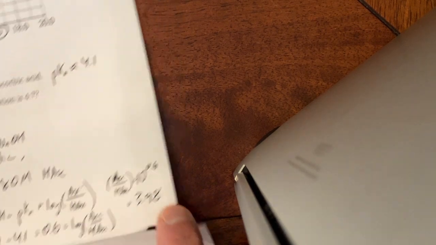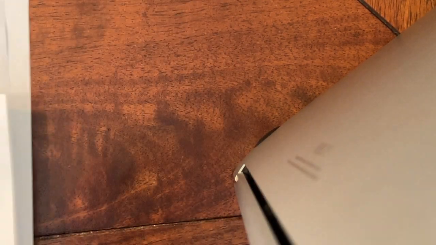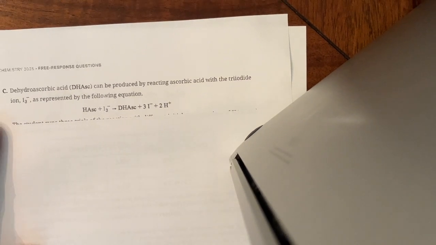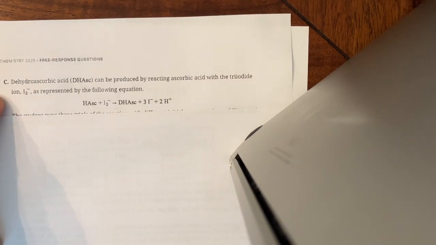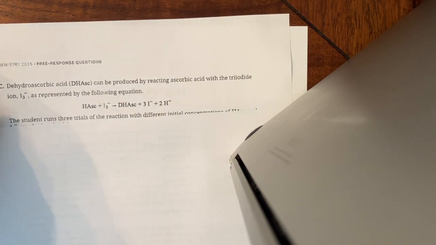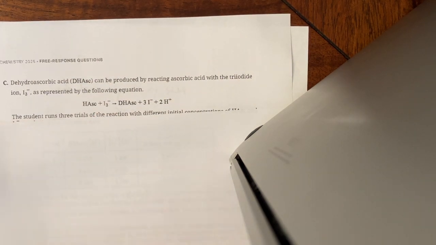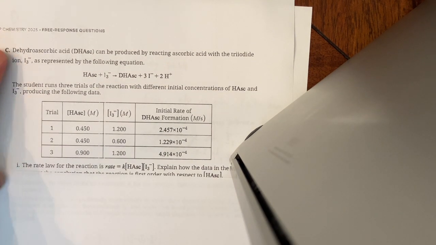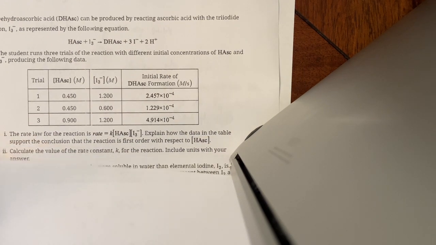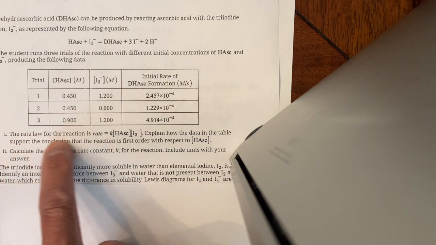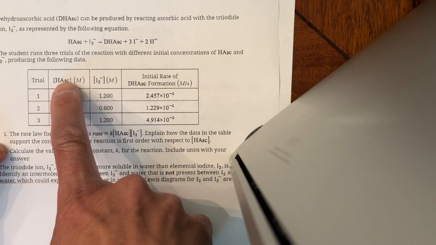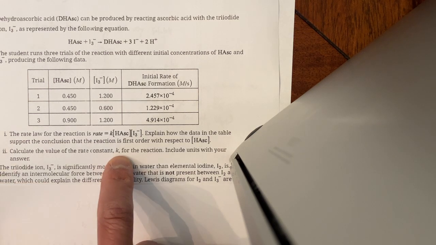Okay, next part. Dehydroascorbic acid can be produced. So you react this with the I3 ion, runs through trials. So we have kinetics, and it says determine the rate law, explain how the data supports the conclusion that the rate is first order with respect to HASC, and then calculate the value of the rate constant.